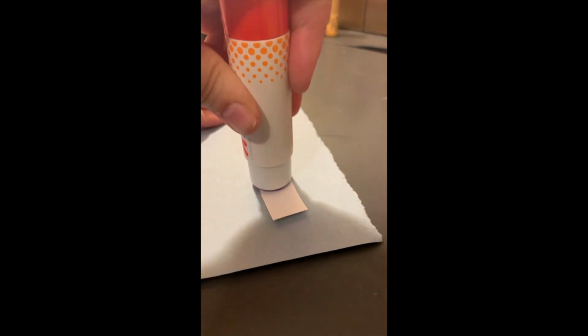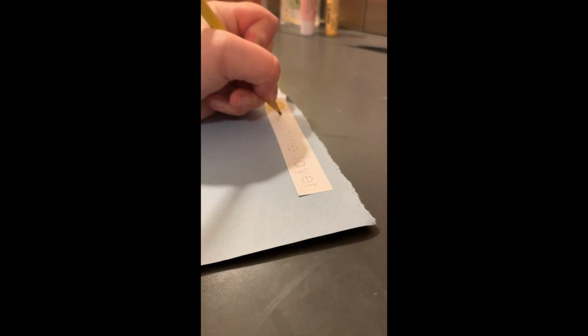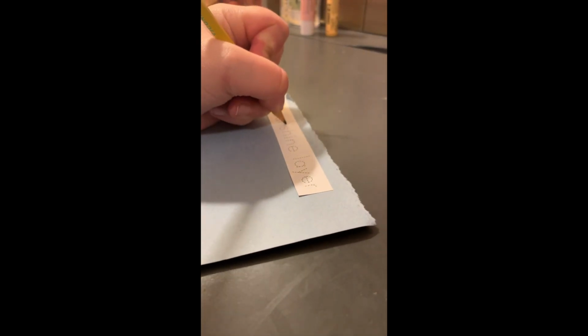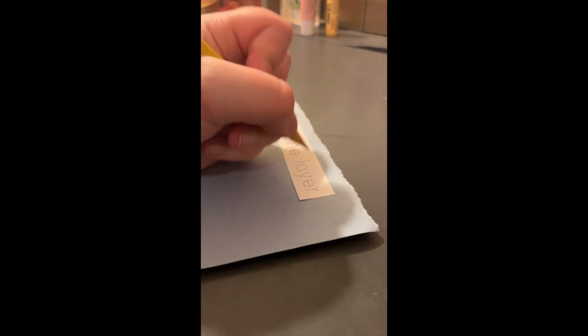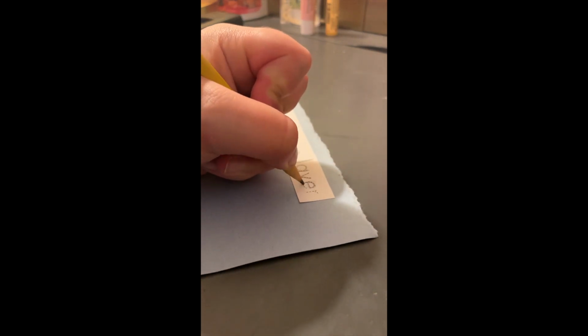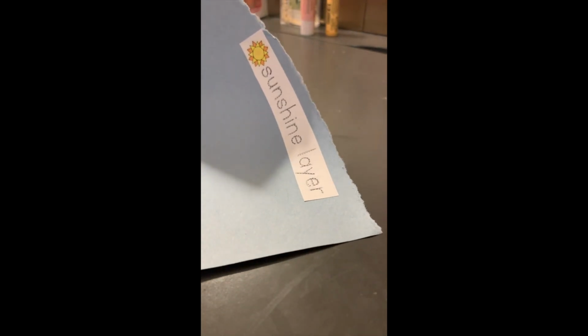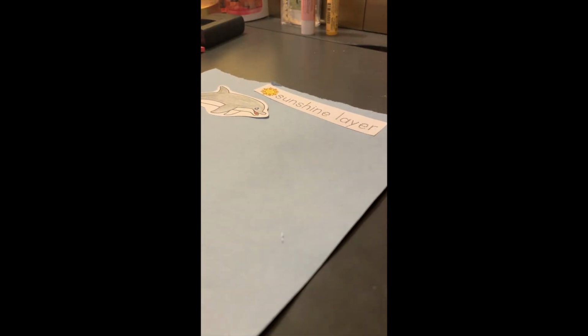Start with the piece of paper that is the lightest blue. Rip the top to look like water or waves. Then add your label that says sunshine layer. You can use the label that has pictures, or you can use the label that you can trace. Or if you want to make your own label, you can write the words sunshine layer at the top by yourself.